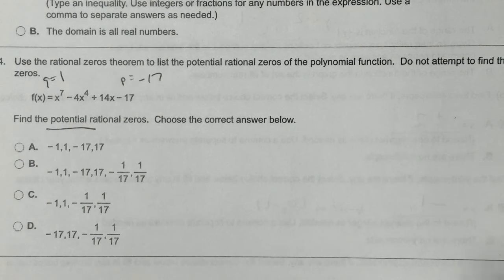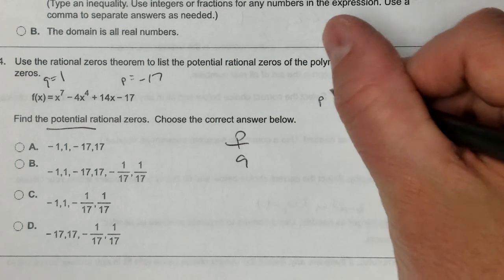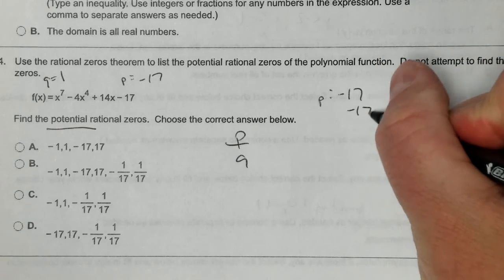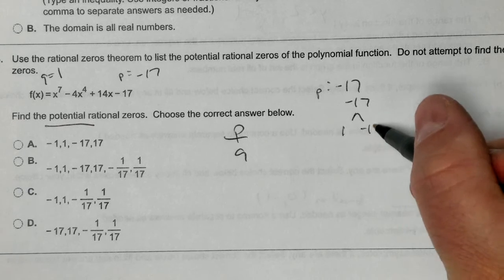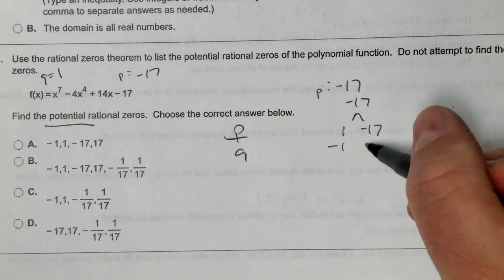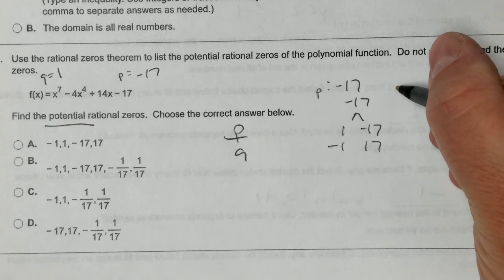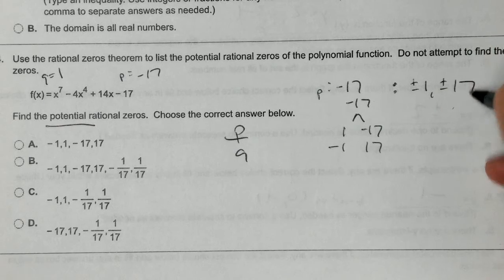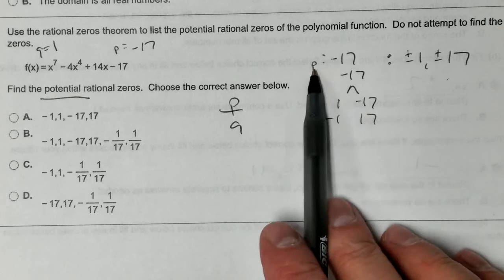Yes, and it's p over q. So for the negative 17 for p, you can make a chart or tree, and it's positive 1 times negative 17, or negative 1 times positive 17. So what that means is it's plus and minus 1 and plus and minus 17. Those are your 4 for P.